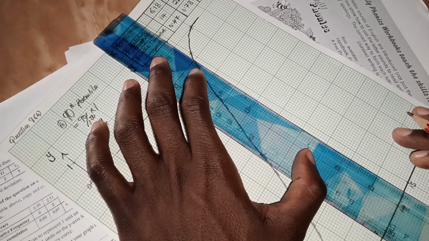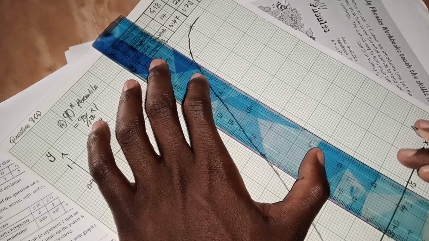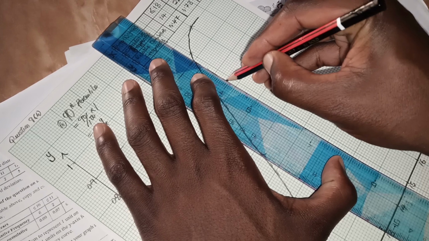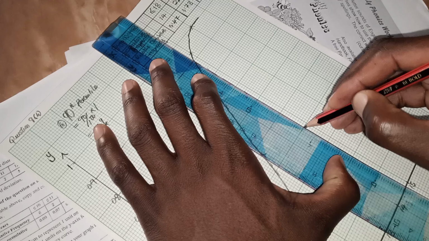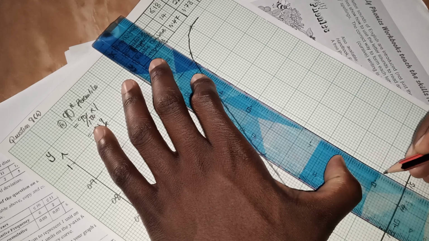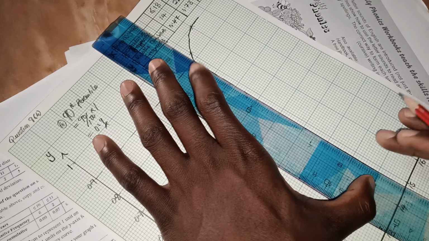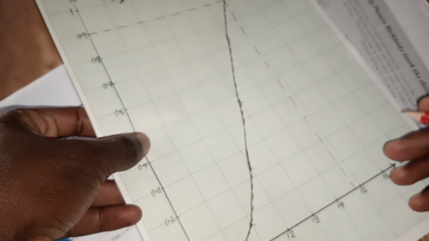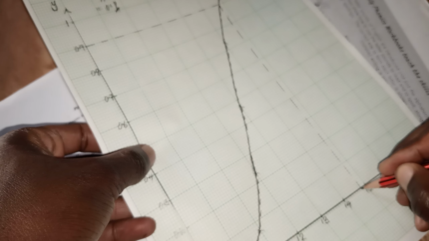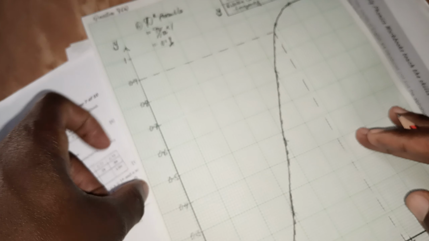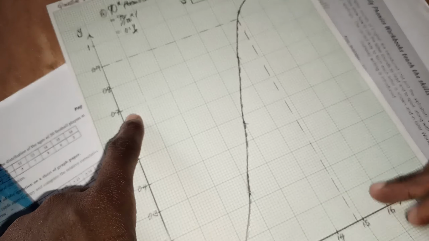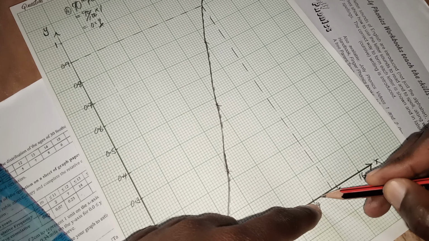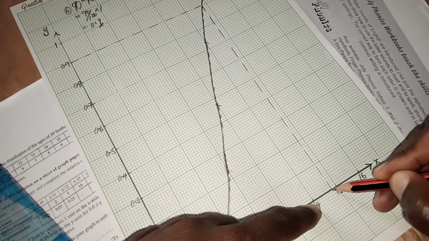When it touches the curve, you bring it down like that. Okay, like this. So the answer, we pick the answer from the x-axis. Our answer is not picked from the y-axis.